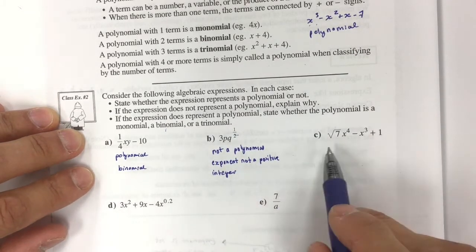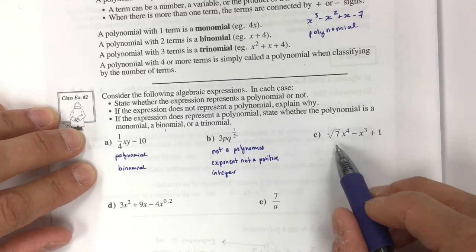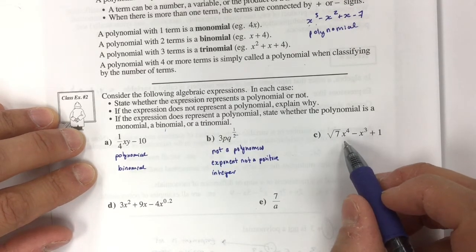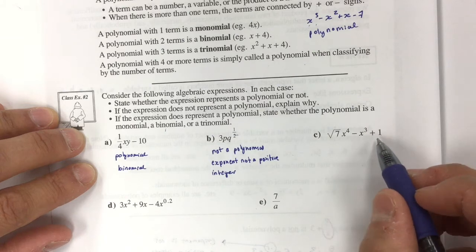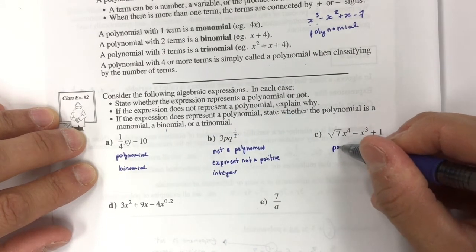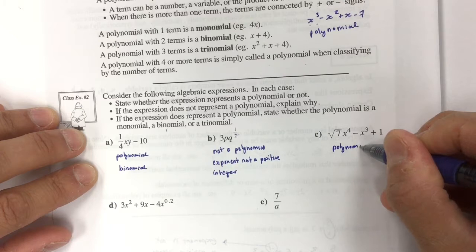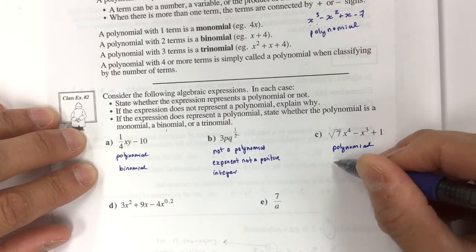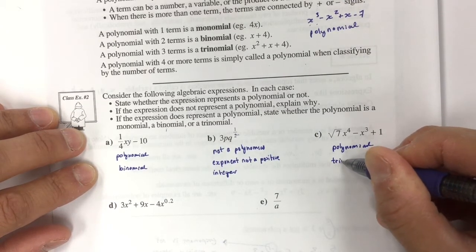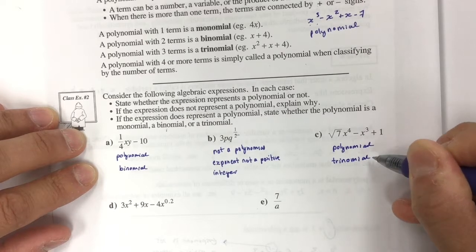Let's see. Root 7 x to the power of 4 minus x cubed plus 1. This is a polynomial. And it has 3 terms, so that's a trinomial.